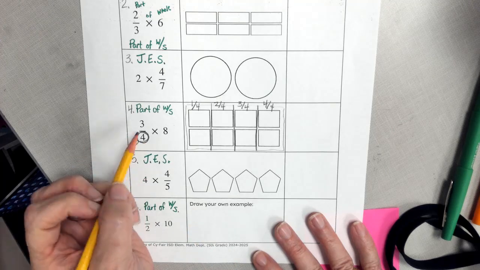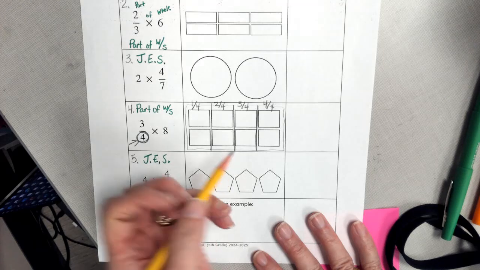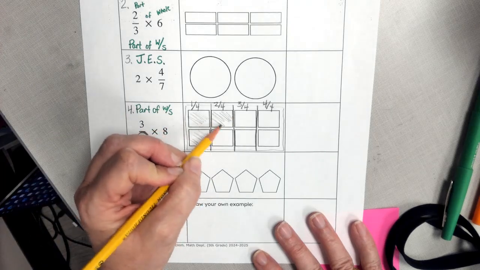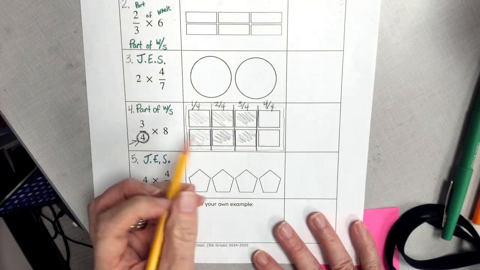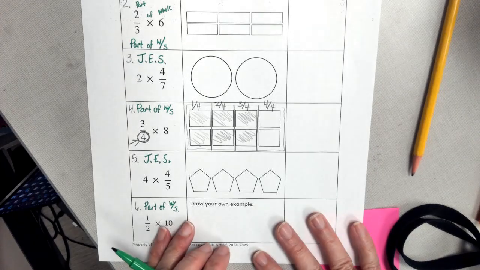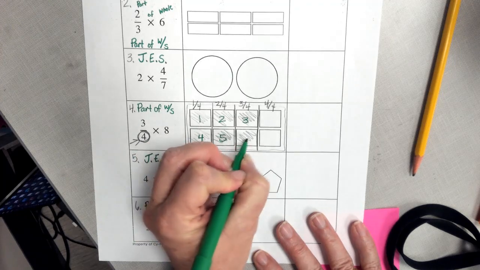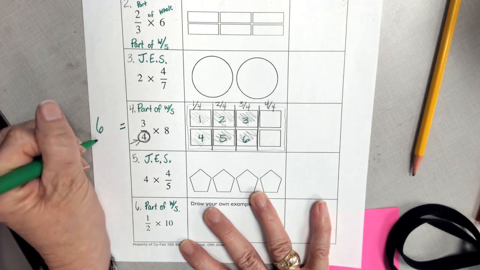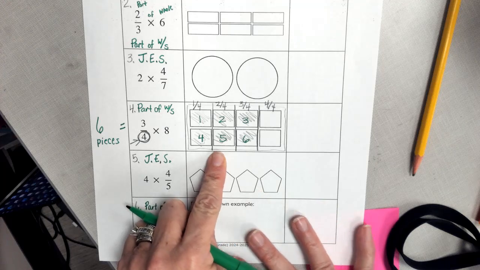Now I'm going to go back and think about shading 3/4 of the group of 8, because there's 8 tiles here. So I'm going to shade in all of the 1/4 group, all of the 2/4 group, and all of the 3/4 group. And notice I have whole tiles that I'm shading. I don't have fraction pieces, I have whole tiles. So I'm going to label those. I have 1, 2, 3, 4, 5, 6 tiles. So my answer for this is going to be 6 pieces. So I can get my answer through my picture.